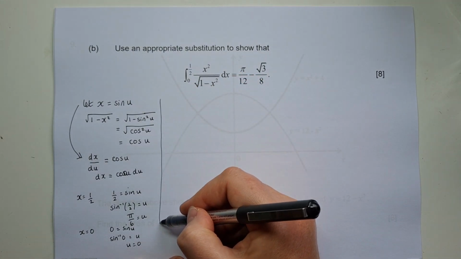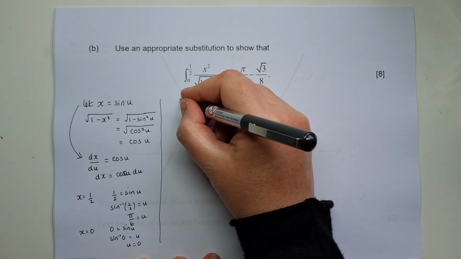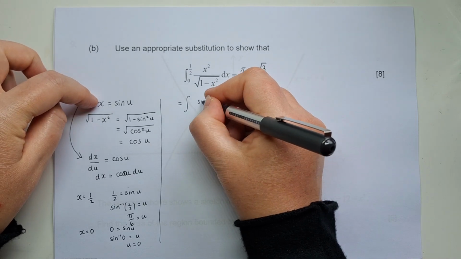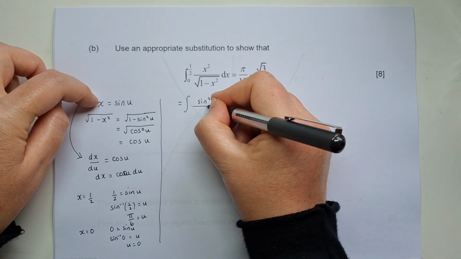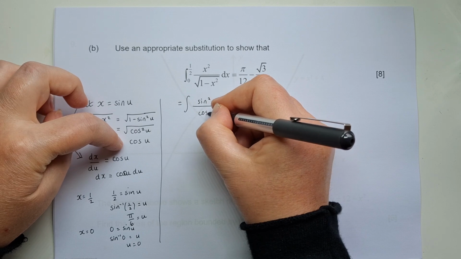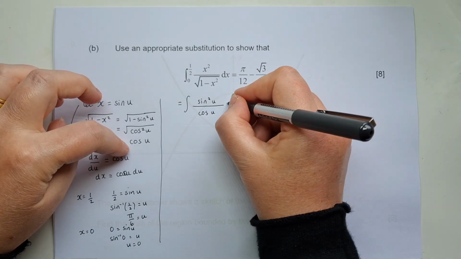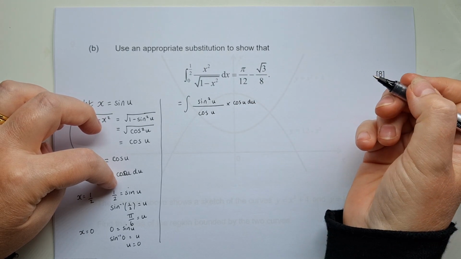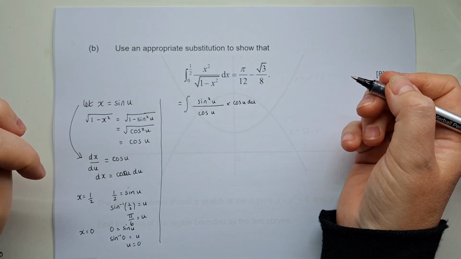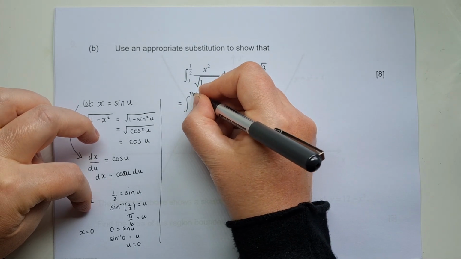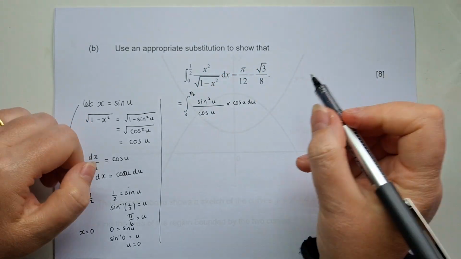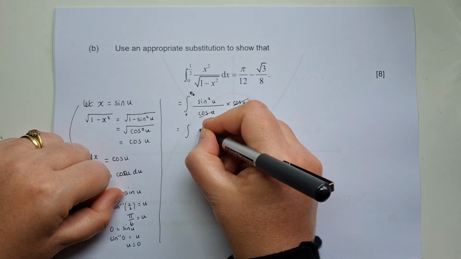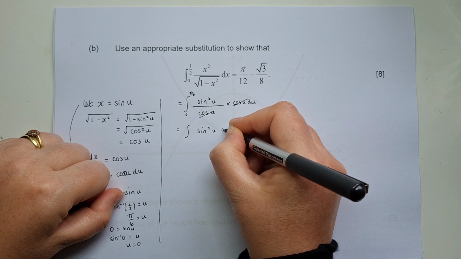So all of that preparatory work lets us turn this integration into sine squared u, that's the x squared, over cos u, that's the root term that I tidied up, times cos u du, that's the dx turning into the cos u du, and your limits are now pi by 6 and 0. So the cos u on the bottom cancels out with the cos u on the top, and we end up with the integral of sine squared u du.